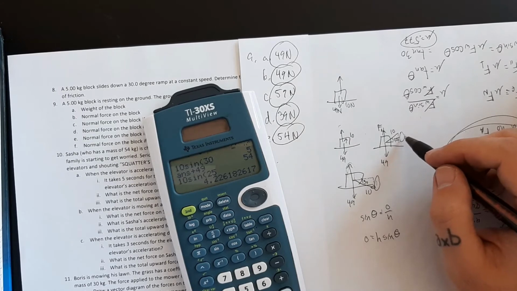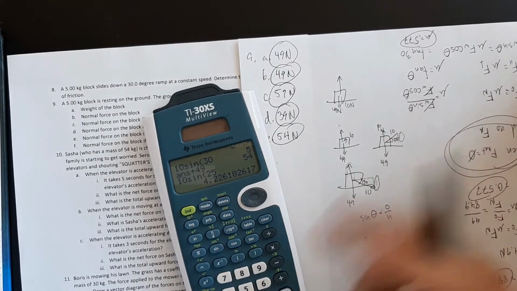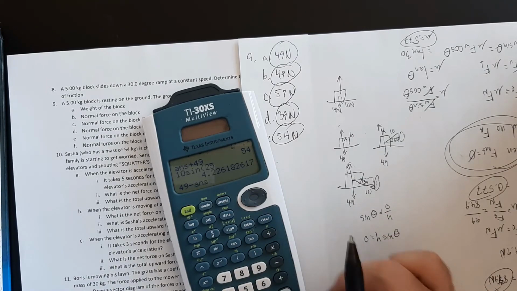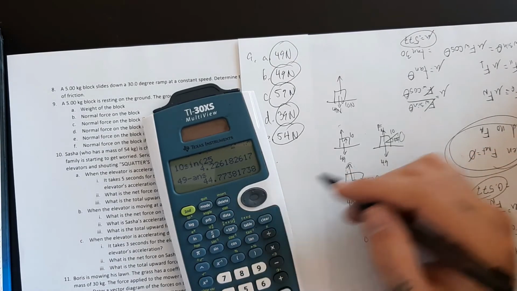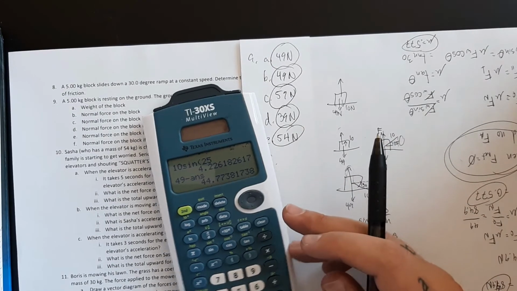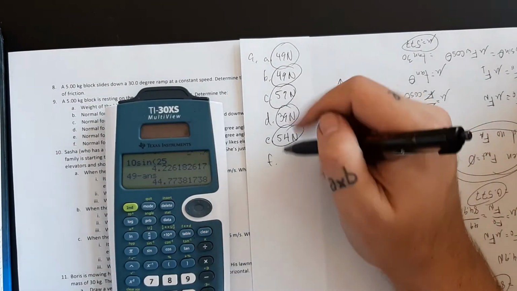All right, this is already canceling out some of our weight, so let's see what's left of our weight after that cancels it out. All right, so I'm taking this upward component, I'm subtracting it from the weight to figure out what the normal force has to cancel out. We end up with 44.8 newtons.